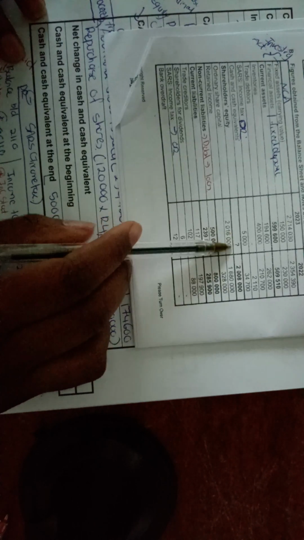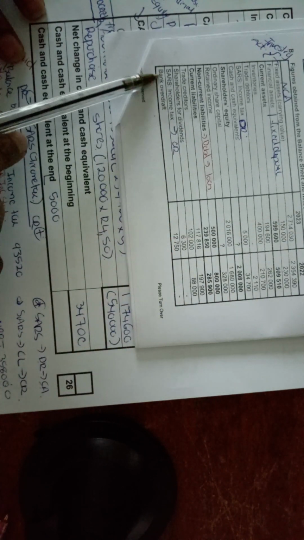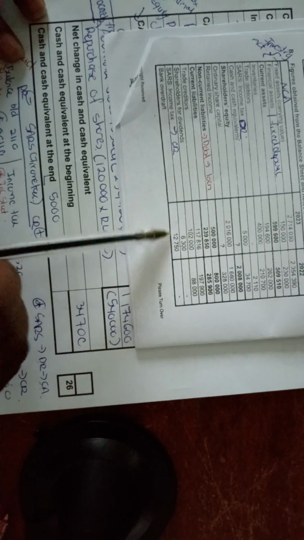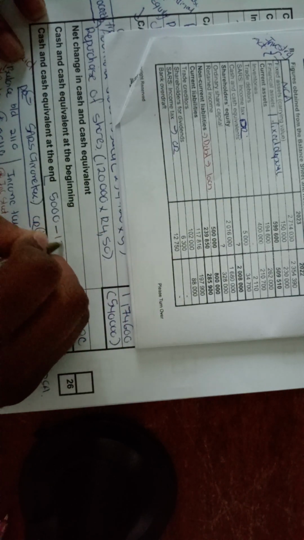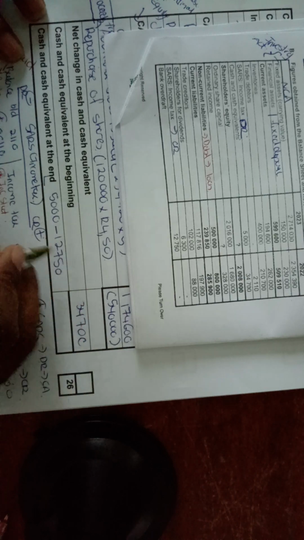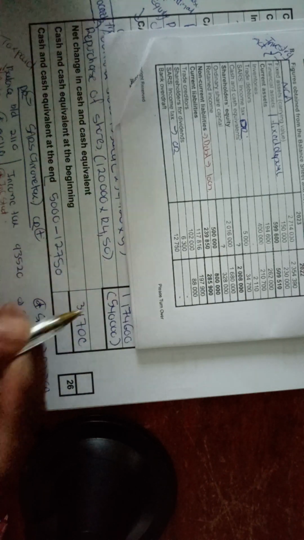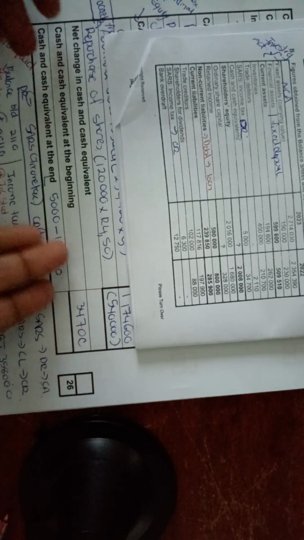an inflow of money. But if you go to bank overdraft under current liabilities, you will notice that I am owing the bank 12,750, bank overdraft in brackets or minus, because why? I spent this money. That is why I'm owing the bank.